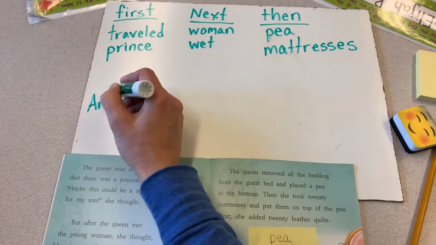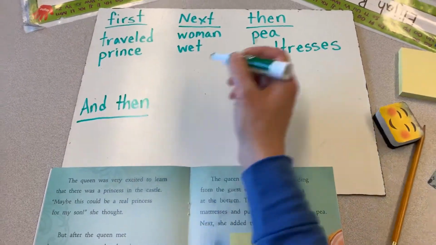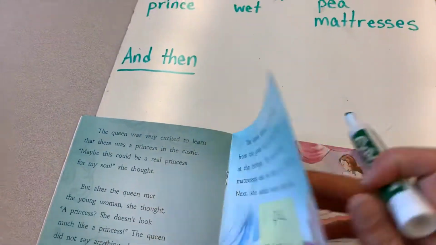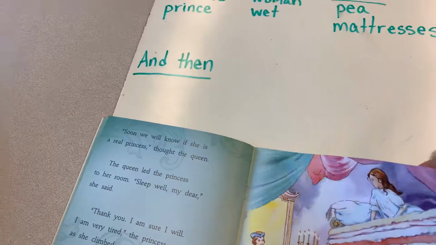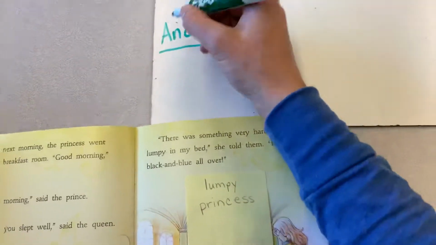Then my next transitional phrase will be and then. So we have then, and then. I would go to lumpy and princesses or princess.